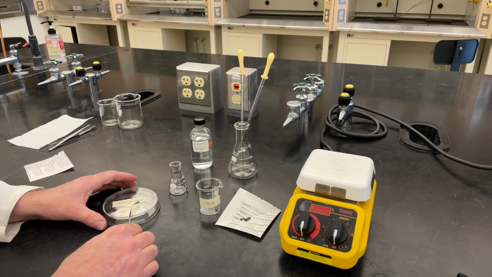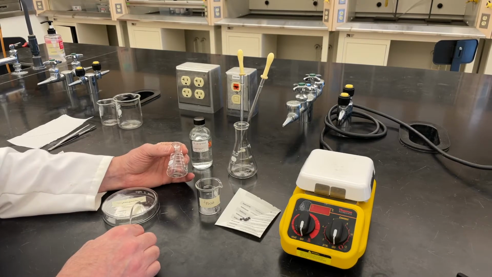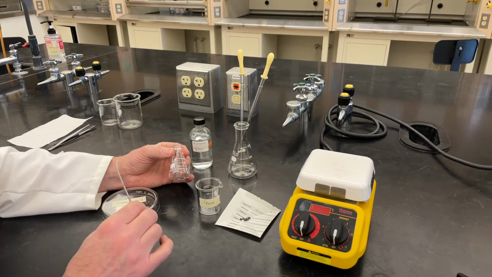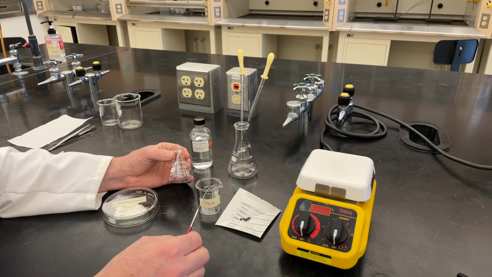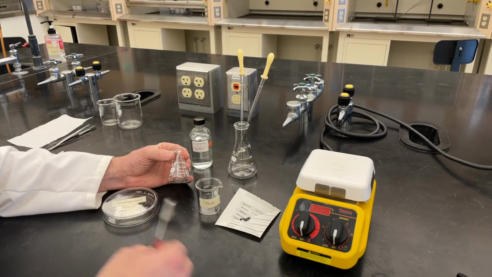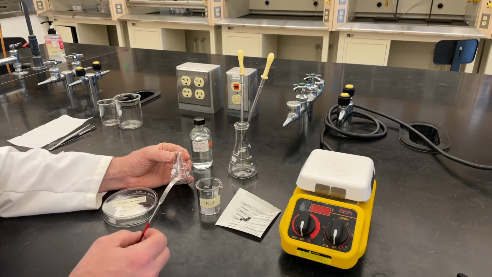The first thing that we need to do is get some of this triphenylmethanol into our flask in order to recrystallize. However, we want to be sure that we weigh that triphenylmethanol prior to doing the recrystallization, so that we can tell how good our recrystallization is, what our percent recovery is. So we're going to take one more trip over to the balance.